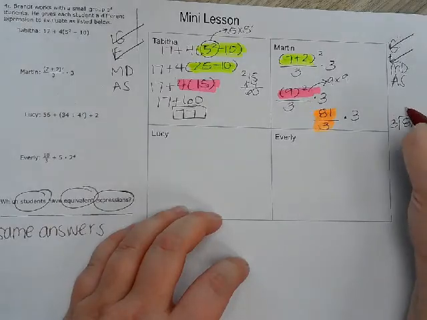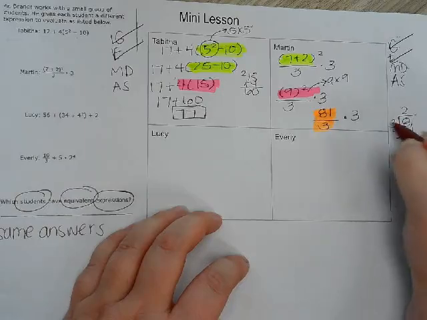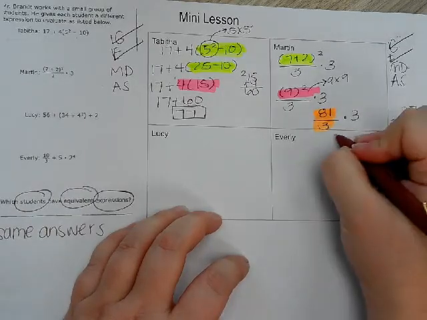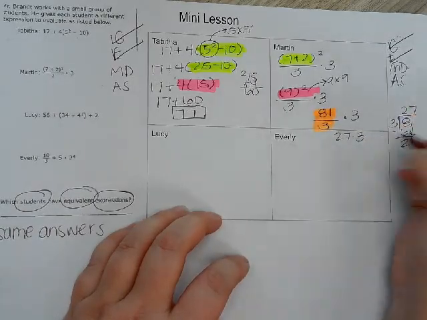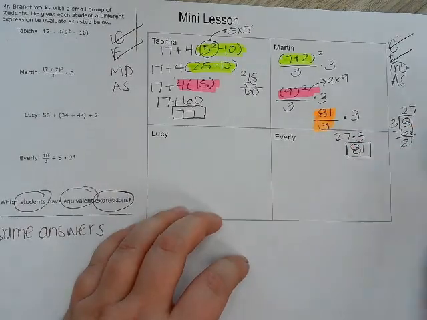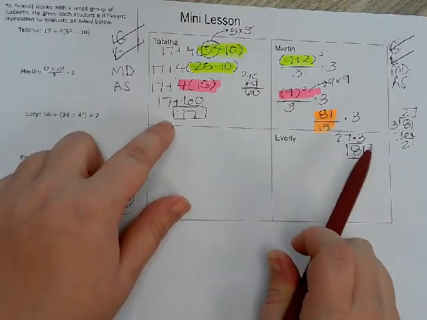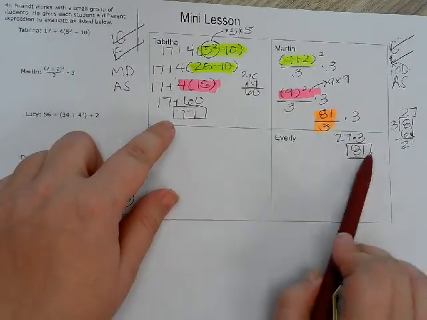3 goes into 8 twice. Bring down my 1. 3 goes into 21 7 times. So we have 27 times 3. 27 times 3 gets me 81. So far, nobody is equal because Tabitha was 77 and Martin was 81.